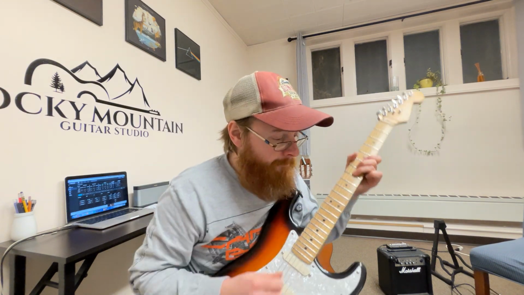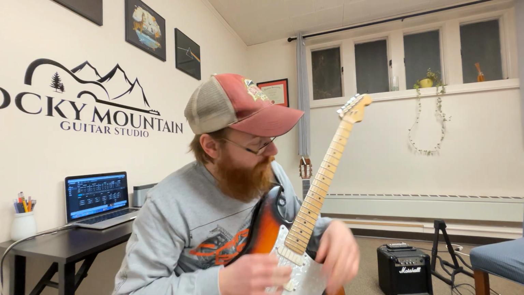Whole step bend. So practice just doing whole step bends by themselves. What you want to do is play the note that you're aiming for, go down two frets, and see if you can bend into it.